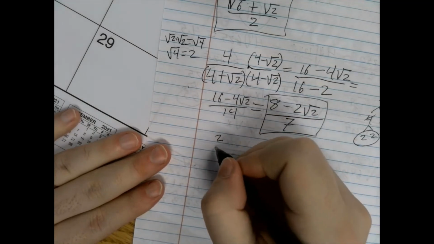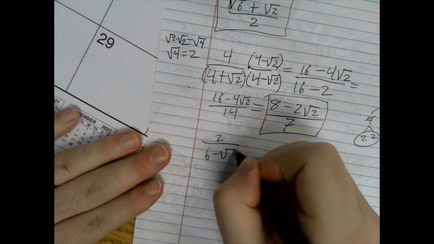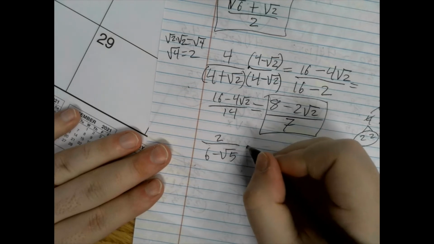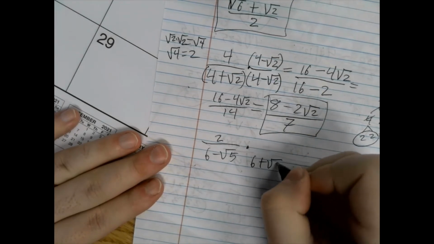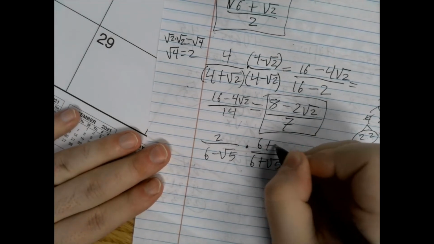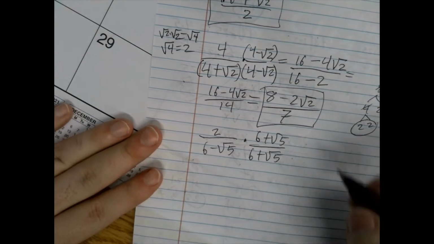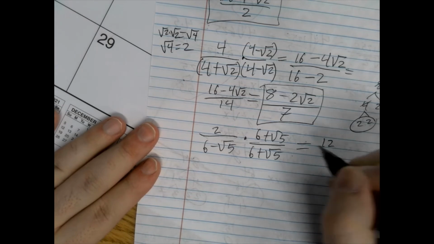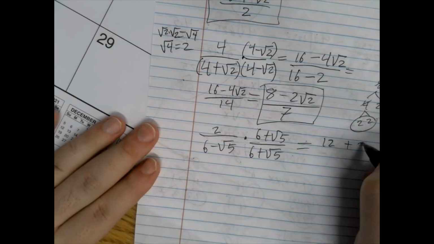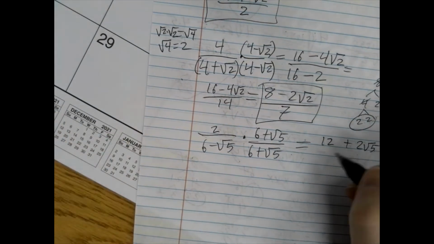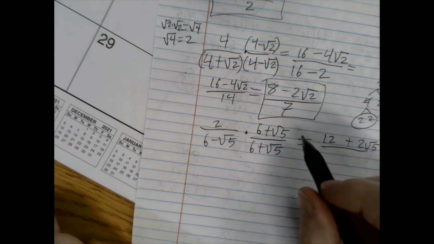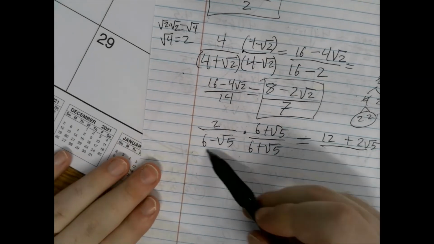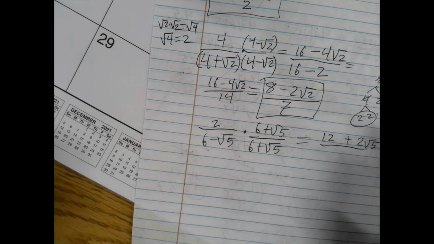So let's do 2 over 6 minus radical 5. For this one, the conjugate would be 6 plus radical 5, top and bottom. So 6 times 2 is 12. 2 times radical 5 is 2 radical 5. Like I said, when you multiply something by its conjugate, fronts, backs. Those are the only two that are really going to matter.